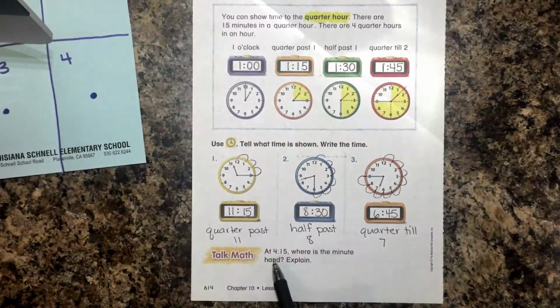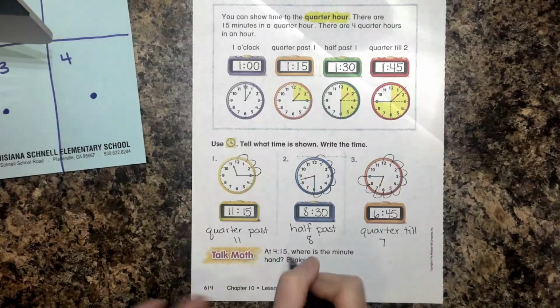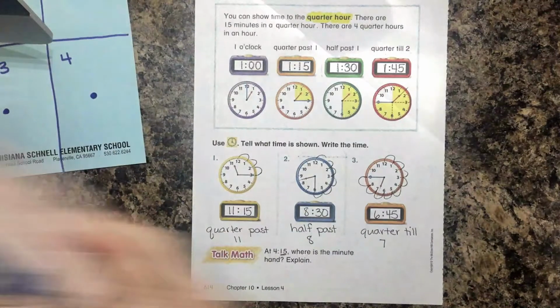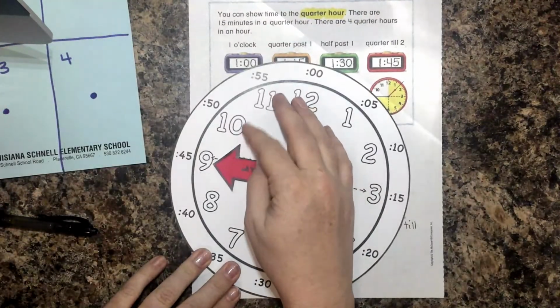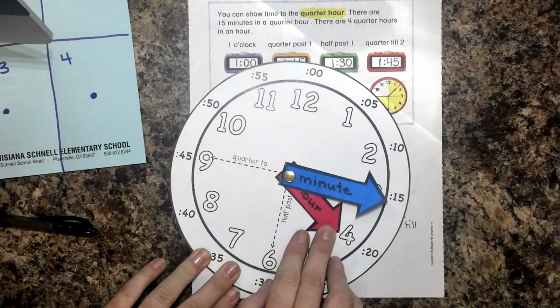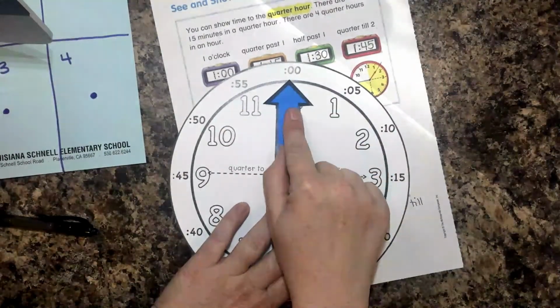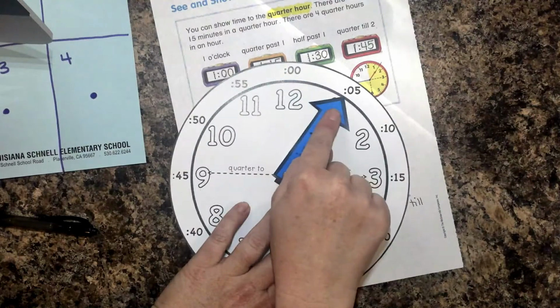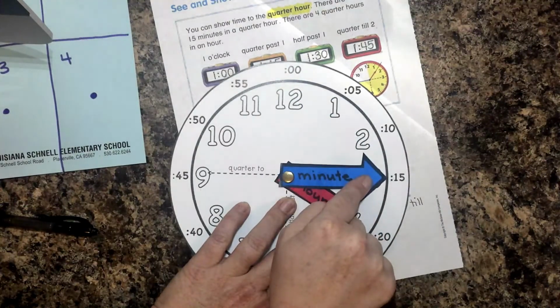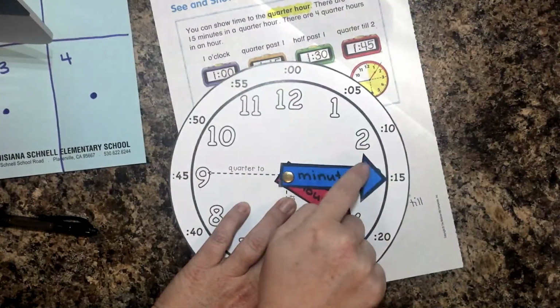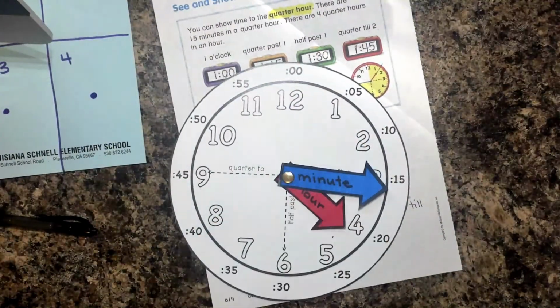Okay, so at 4:15, where would the minute hand be? Ooh, this is a tricky one. Remember, we have to look at the minute hand. Well, let's use our clock. Let's set our hour hand to our 4. Oh my gosh, it did it for us. And let's take our minute hand and get to the 15. Ready? 5, 10, 15. Where would it be pointing? It'd be pointing at the 3 or just past the 3 for 4:15. Nice job, guys.